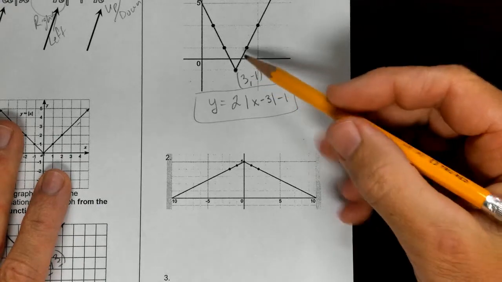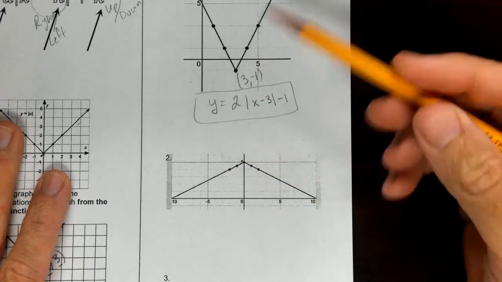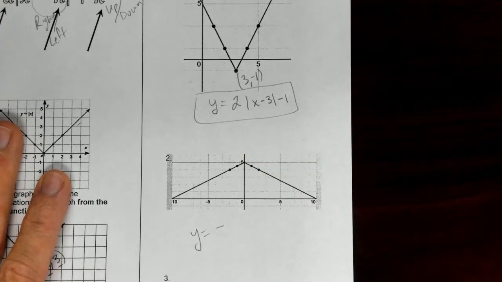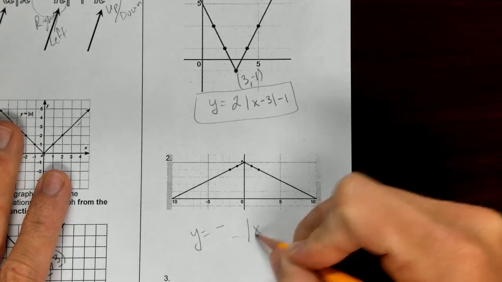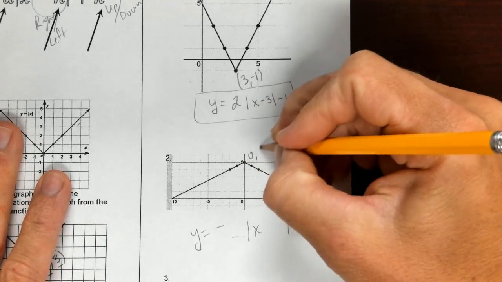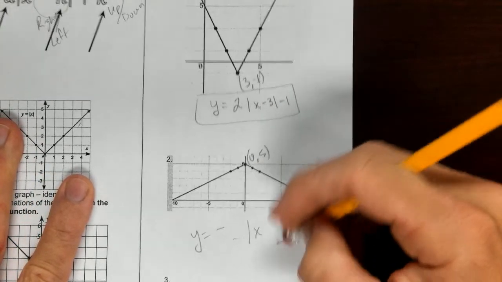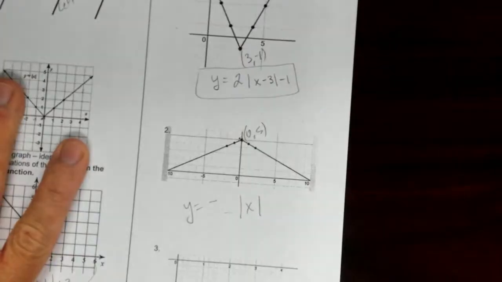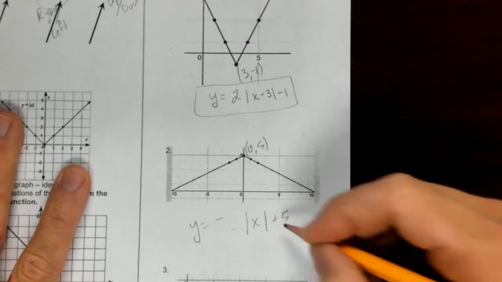Number 2. Okay, we can see in number 2 that this absolute value graph is upside down. Oh my goodness. So we know right now that it has to be negative. Again, I'm going to leave a blank for my a, absolute value of x. Let's find our vertex. Our vertex is at 0, positive 5. So we didn't have a translation to the right or to the left. So it's still going to be the absolute value of x. But now outside of my absolute value, I'm going to have a translation up 5 units, so plus 5.